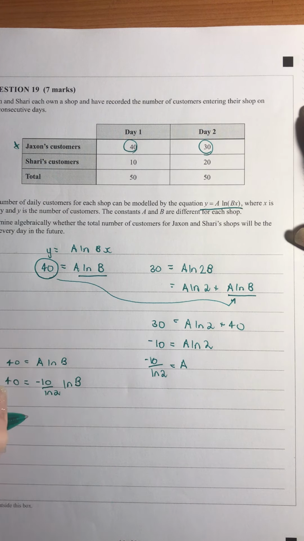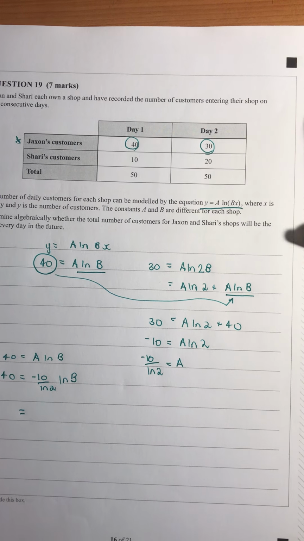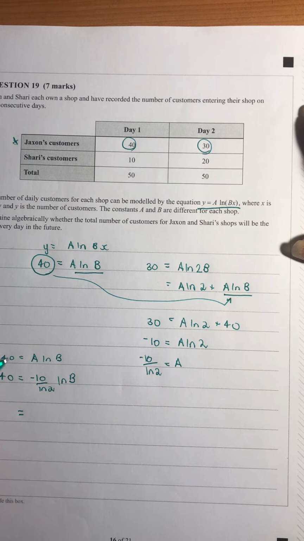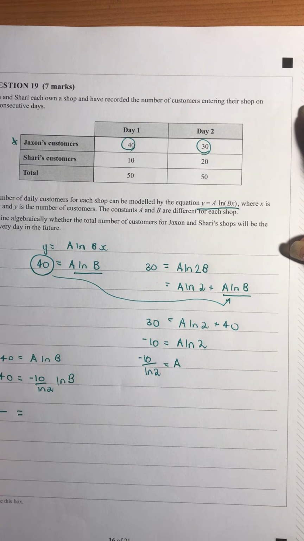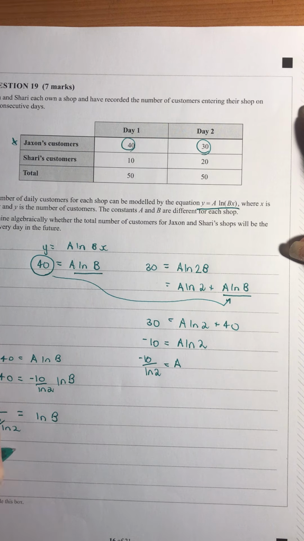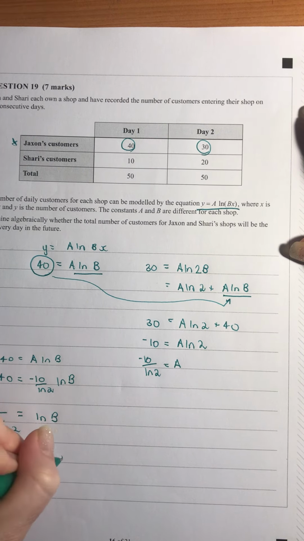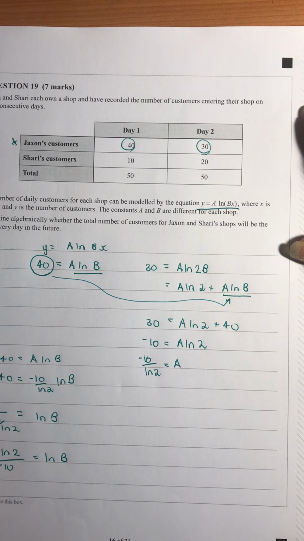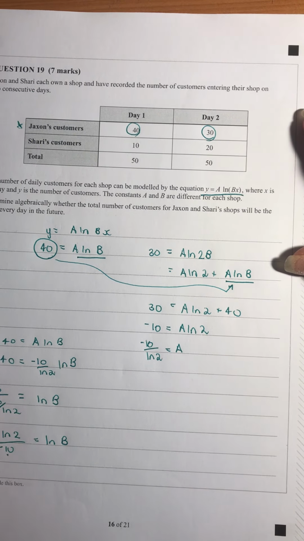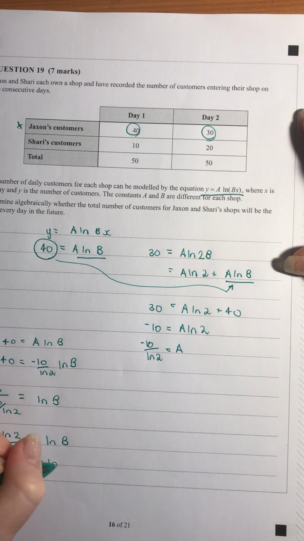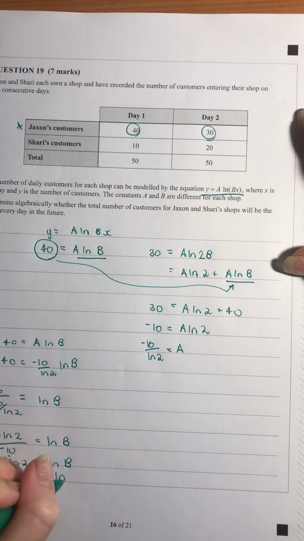Then to rearrange that, we can obviously bring over that 40 divided by negative 10 on ln2 is going to be equal to lnb. Then when we're dividing like this, we can bring that ln2 up to the top. So we have 40 ln2 over negative 10 is equal to lnb. Then we can do the 40 divided by negative 10 is going to just give us negative 4 ln2 is equal to lnb. And then we can bring that negative 4 up to the top to make that ln2 to the negative 4 is equal to lnb.